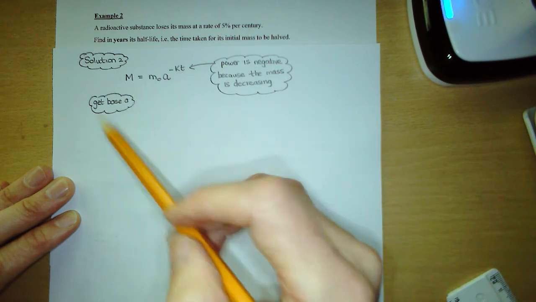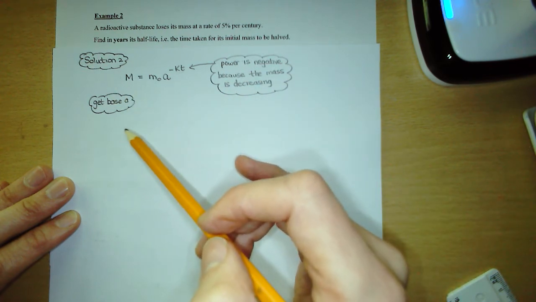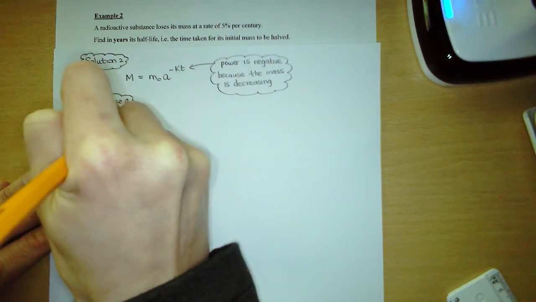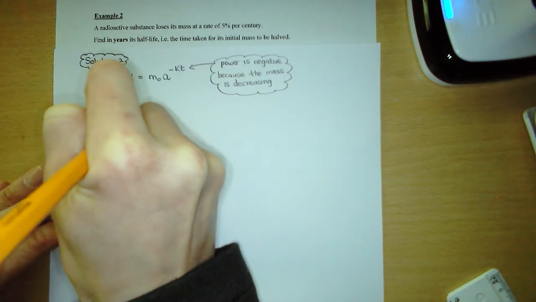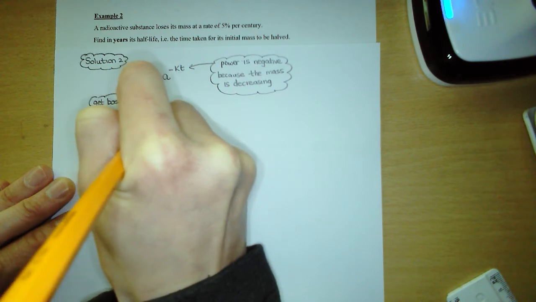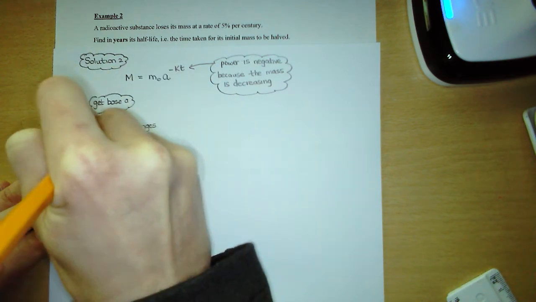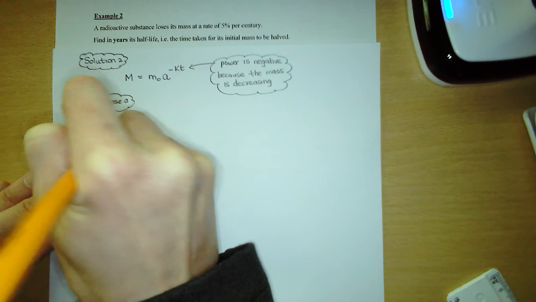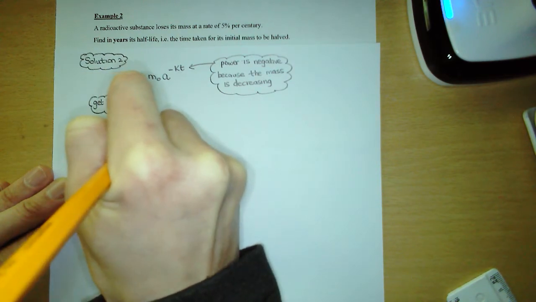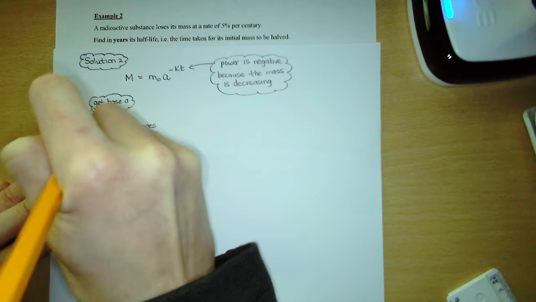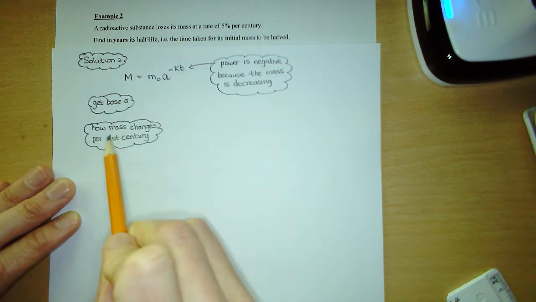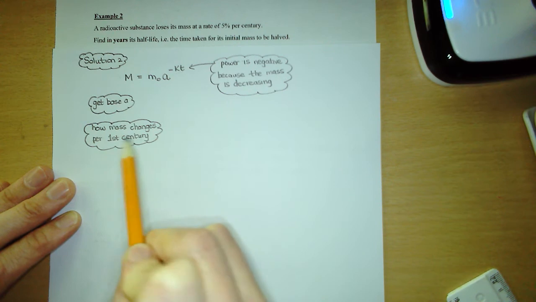So how is the mass M changing per century? Okay, so how the mass changes per the first century.